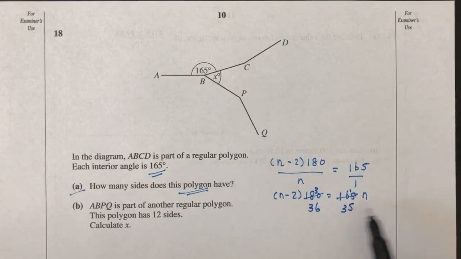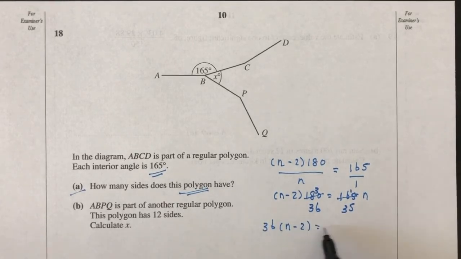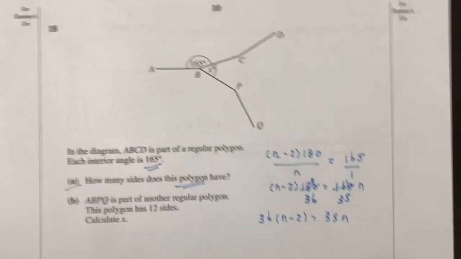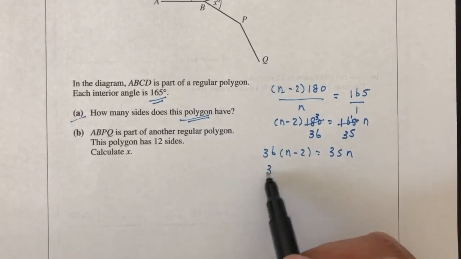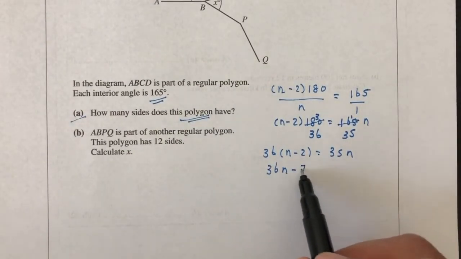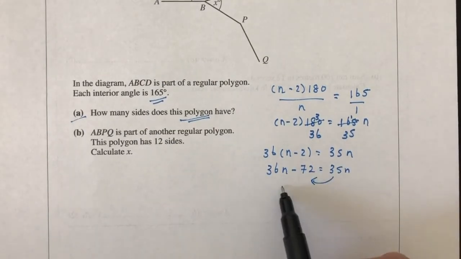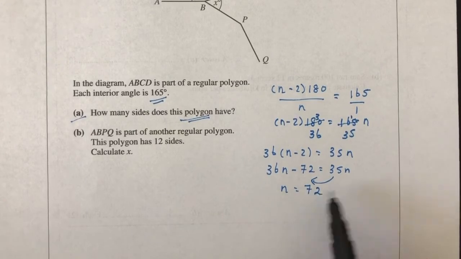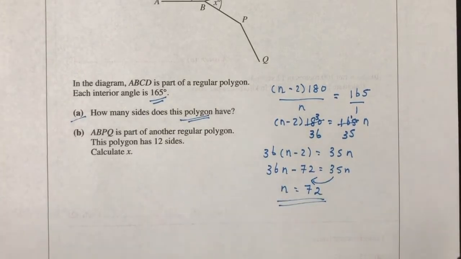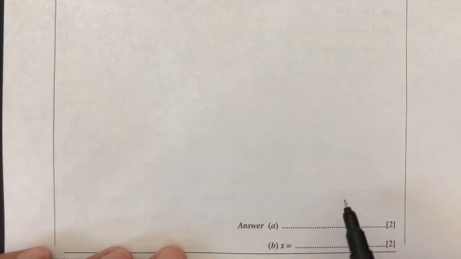So we have 36 times n minus 2 equal to 33n. Let's expand the brackets. We have 36n minus 72 equal to 33n. Let's send this one over here. We have n equal to 72. So the number of sides will be 72 sides. That is part 1.